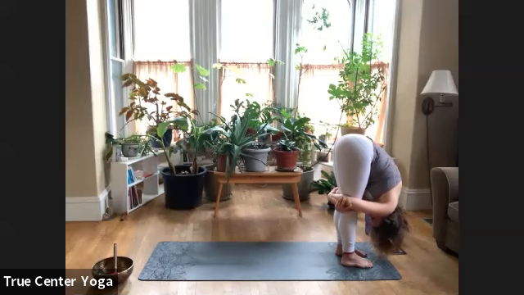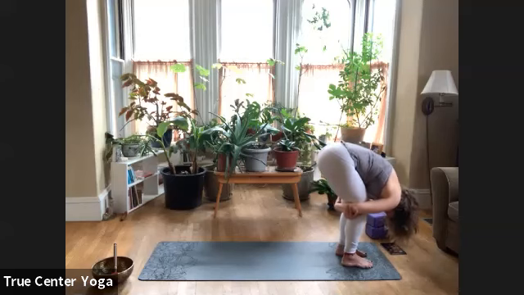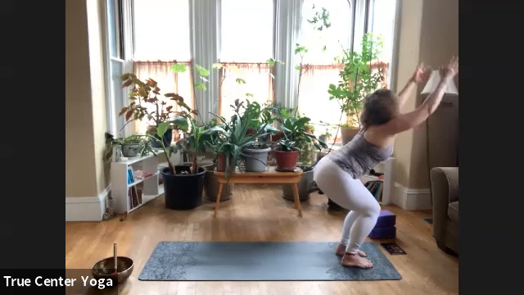And we never go past any point of sharp pain or anything like that. Just feel what's available when we add the passive work. And then you can gently release. Bend the knees a lot, release the arms, and take the arms up for a fierce pose.